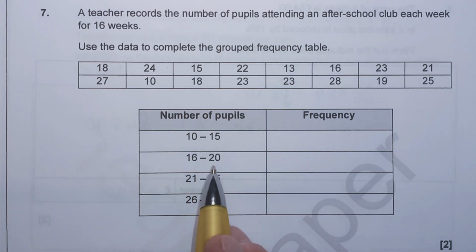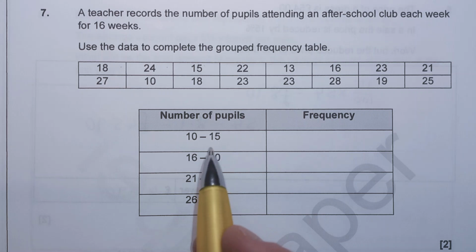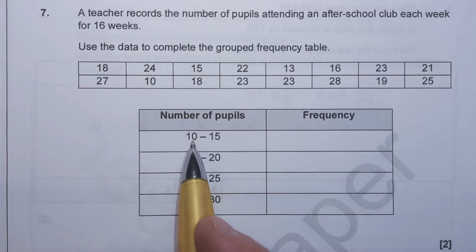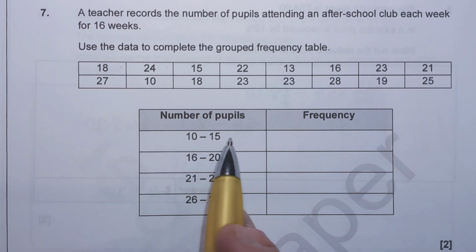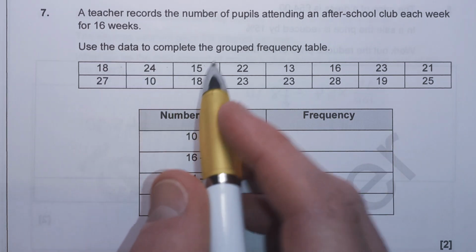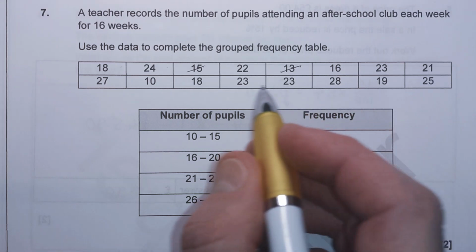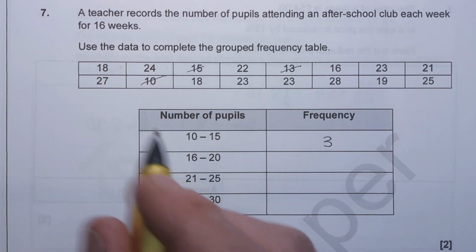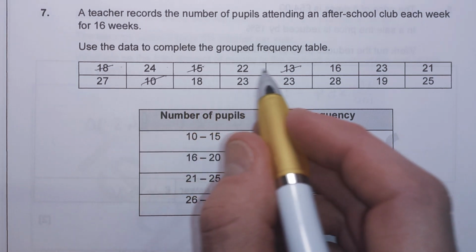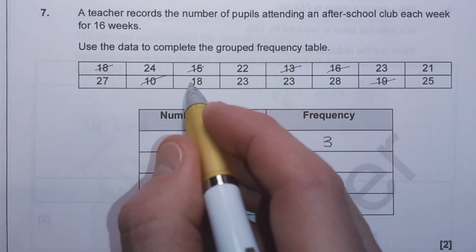So for each of these groups, we want to know how many of these we've got. So how many pupils are between, or how many times have we got a number which is between 10 and 15? So we've got 1, 2, 3. Between 16 and 20, we've got 1, 2, 3, 4.